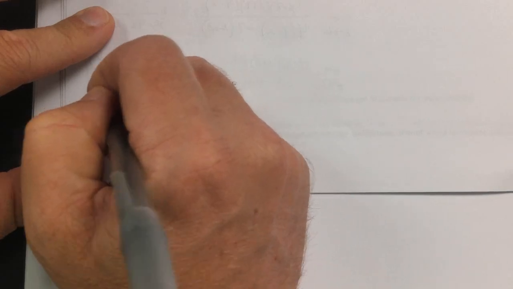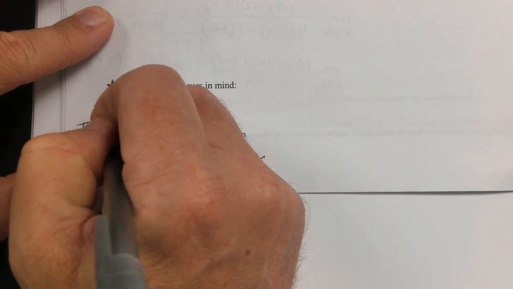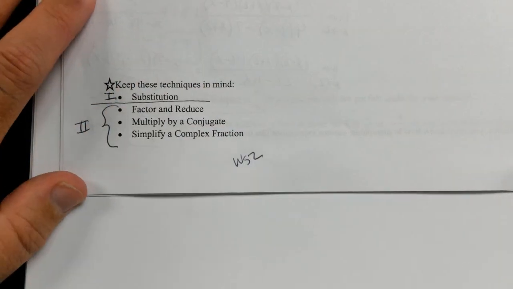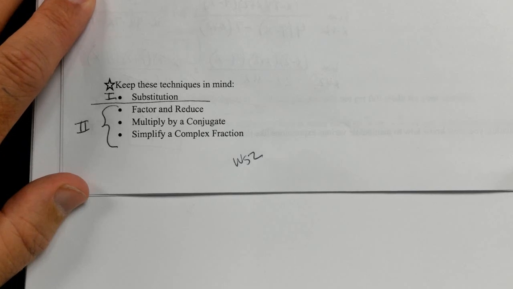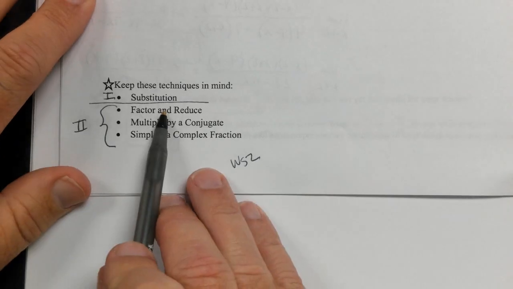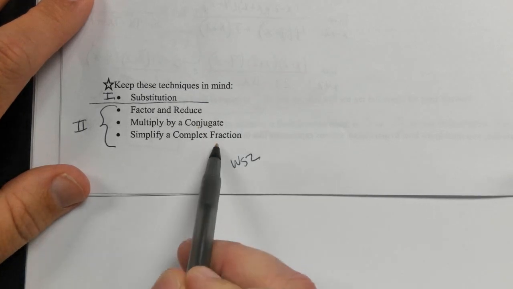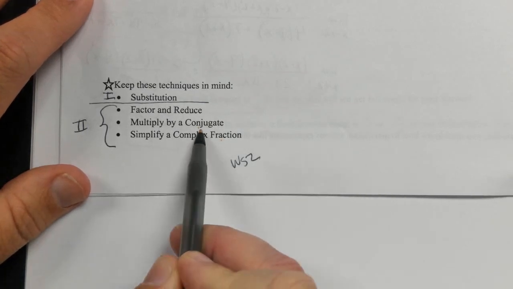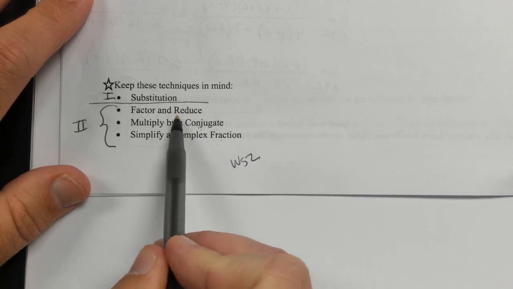So here's the techniques. Roman numeral 1, always try substitution. If it doesn't work, then you've got options for the second thing to do to clean it up. And the good news is, it's usually pretty easy to tell which one of the options to use. Right? If it's a complicated fraction, then fix the fraction. If there's a square root, then do a conjugate. If it's a polynomial, then factor and reduce.